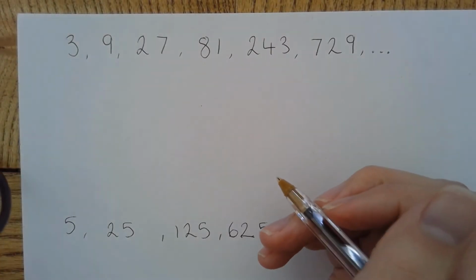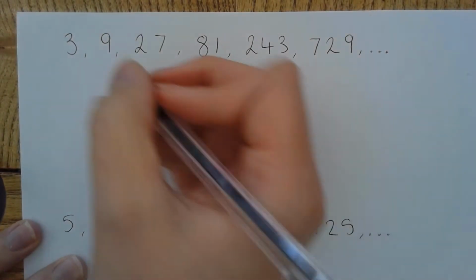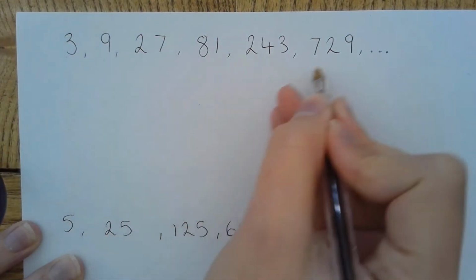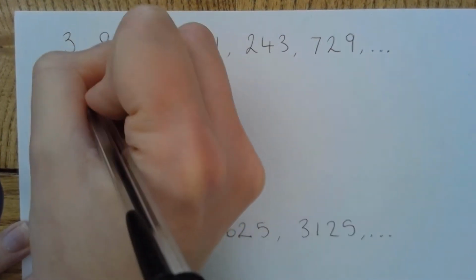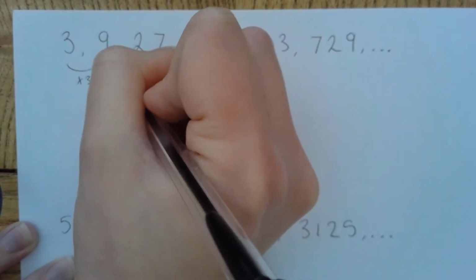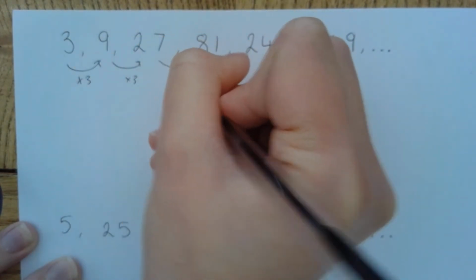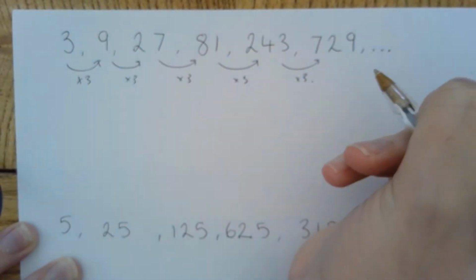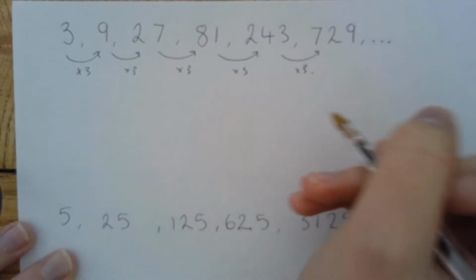So we are looking at geometric progressions today in this video. Think about how we get from one term to the next. We should spot that the pattern is times by 3 every single time. So my ratio in this question is 3, because that's what I'm multiplying by every time.